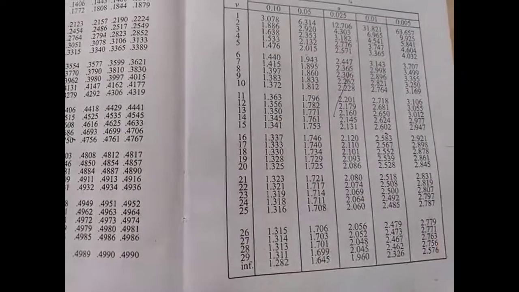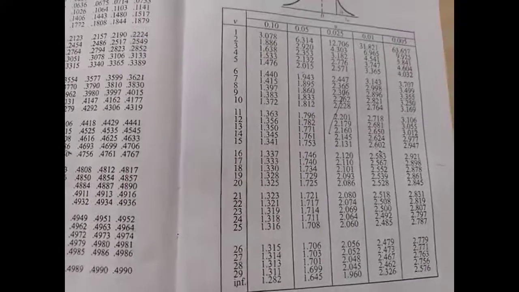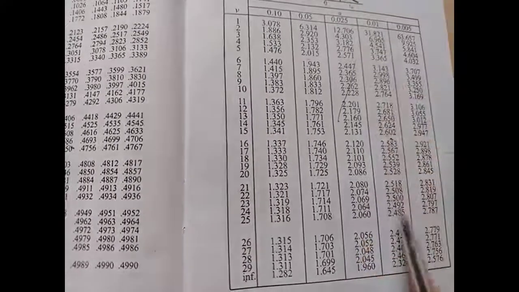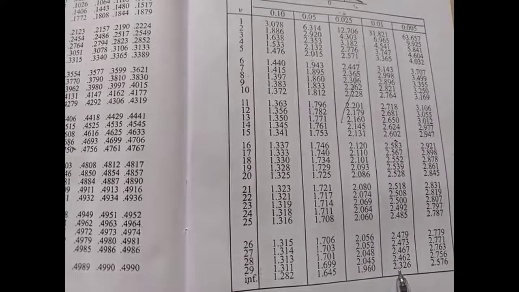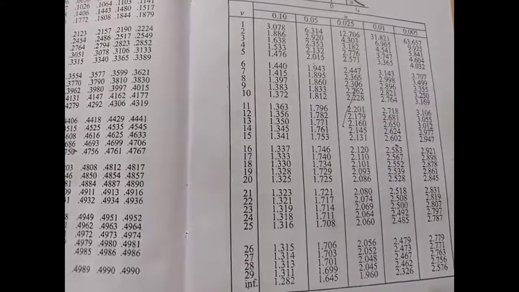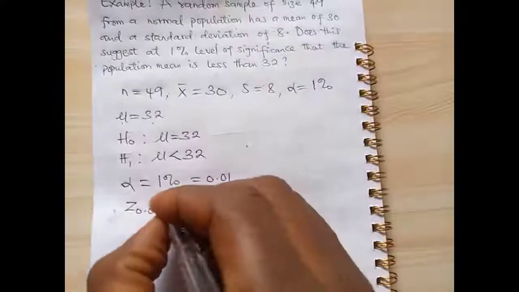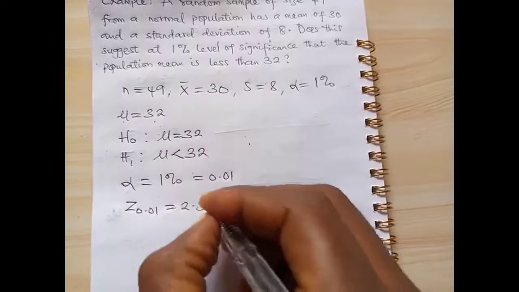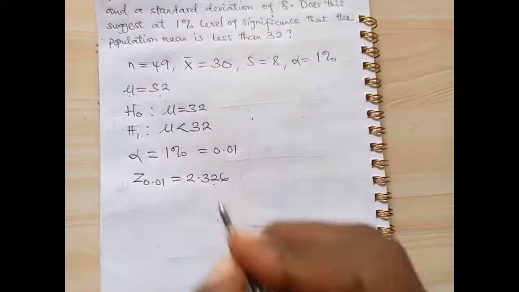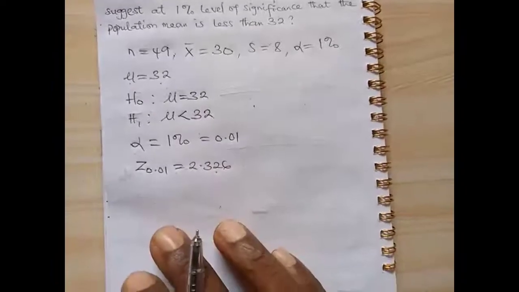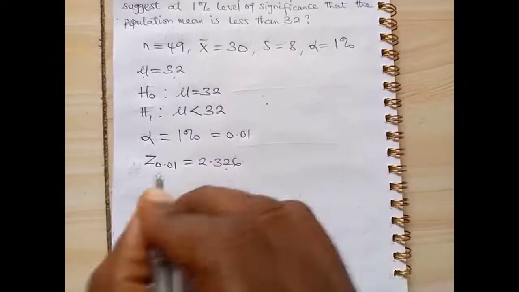So go to 30, that is infinity. And under 0.01, we go to infinity under 0.01. The value there is the z-test. That's the easiest way to look for z values. So 2.326. Some textbooks will approximate to 2.33. So whichever way, now we've gotten the tabulated value.